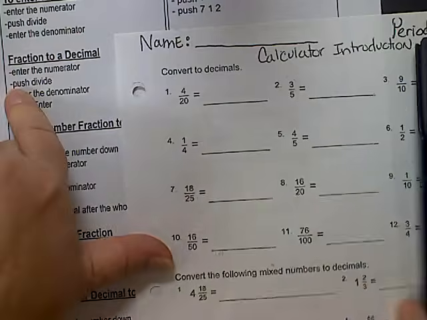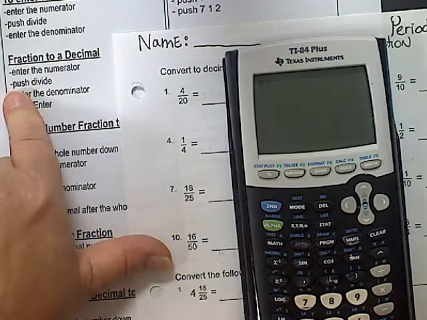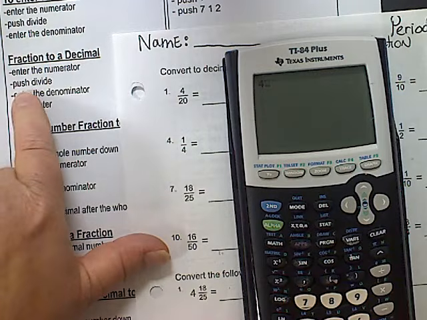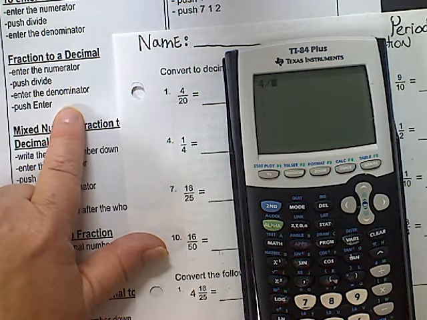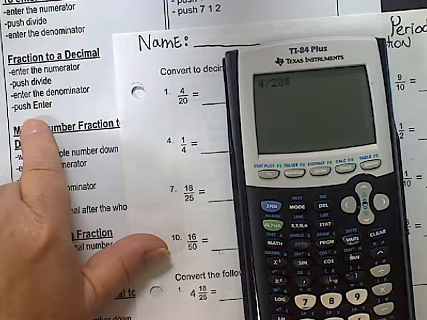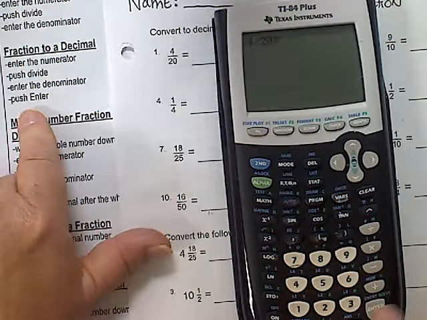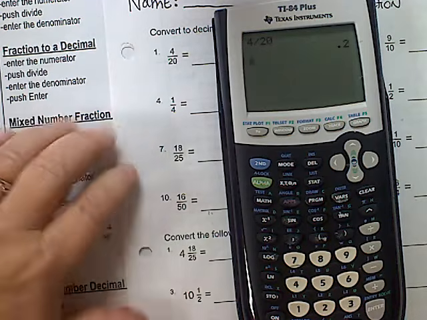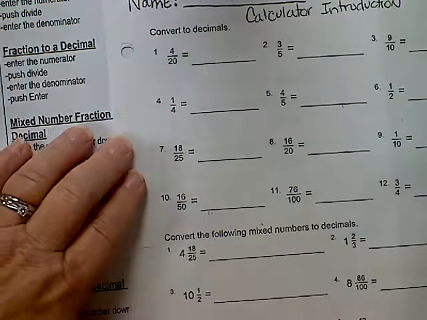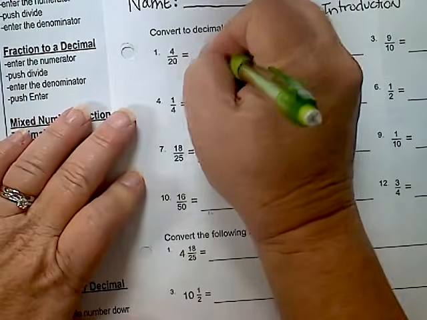So the first thing I'm going to do is go 4, then push divide, enter the denominator, which is 20, and press enter, which is this key right down here. You see it underneath the plus key. Press enter, and it says it's 0.2. Okay, so I'm going to write that 0.2 right here as my answer.